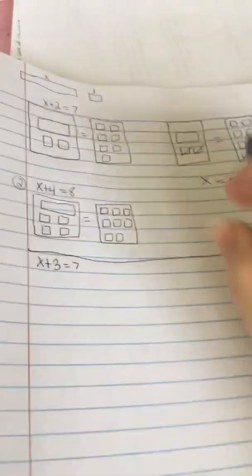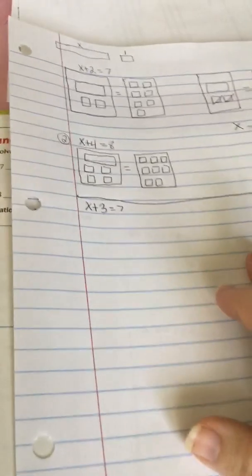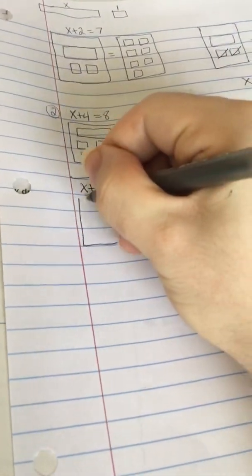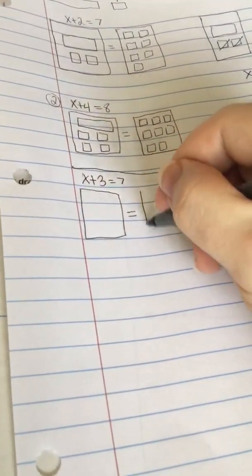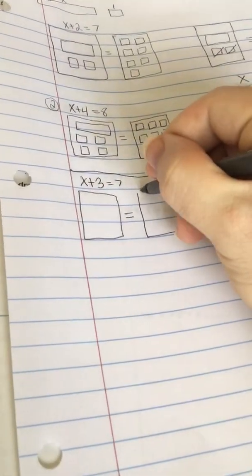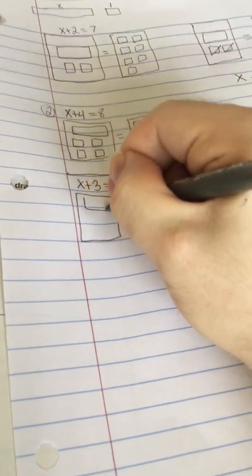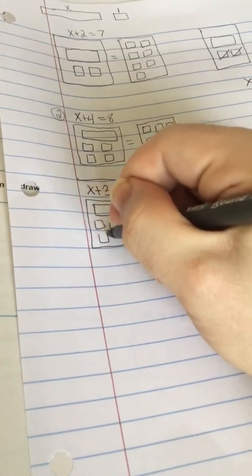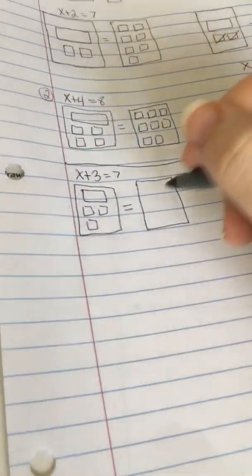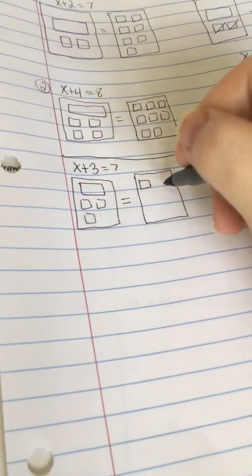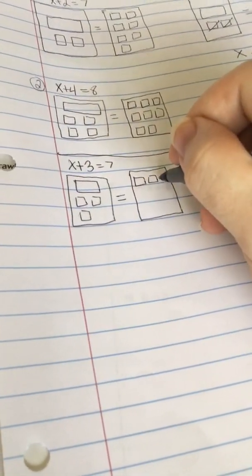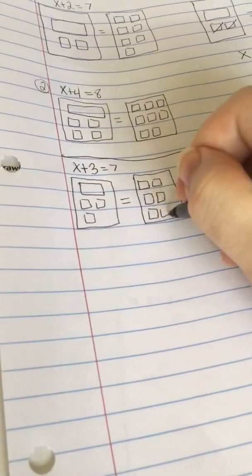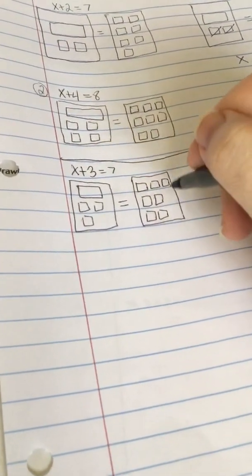by using our algebra tiles, it's going to be the same thing that we did up here. We're going to need to represent our two sides. We have our x, 1, 2, 3. Here we have x plus 3. And then we need 7 1 tiles: 1, 2, 3, 4, 5, 6, 7.